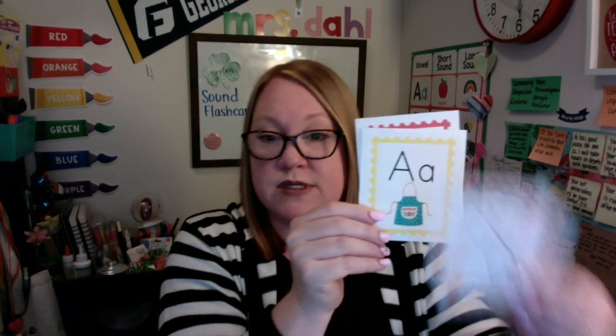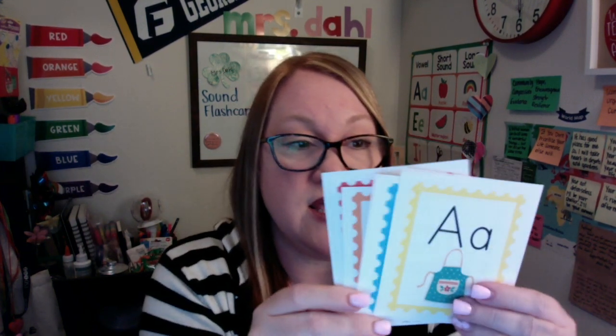And this is an ending. It's another digraph. C and K make the K sound. We see it at the ending of a lot of words. And then I included the long vowels just for fun in case you wanted them. They say their names. A, E, I, O, and U.